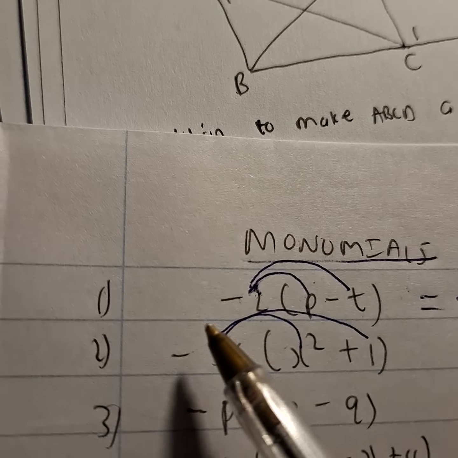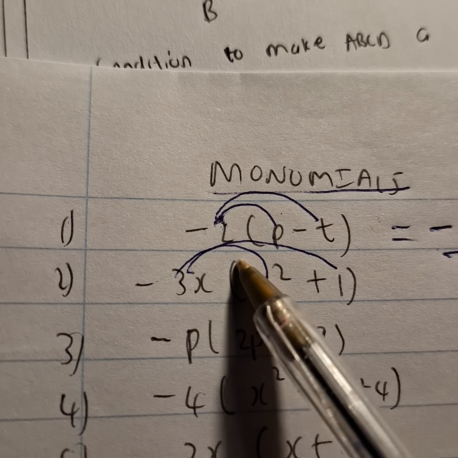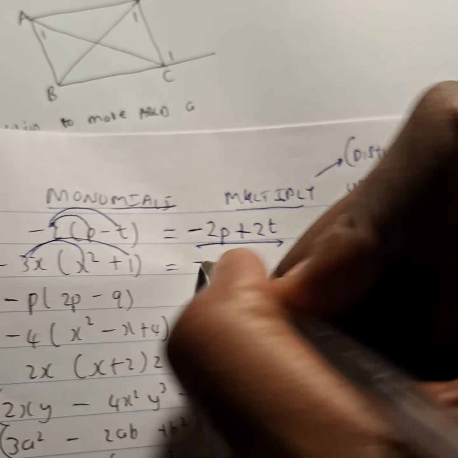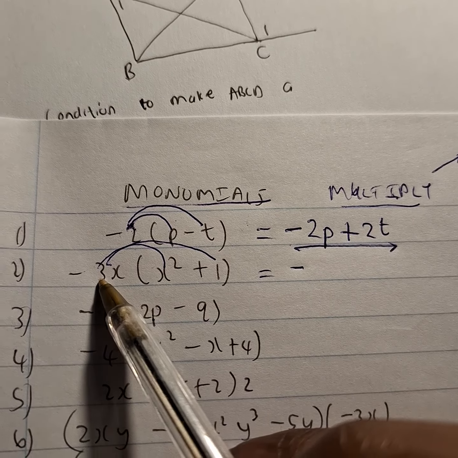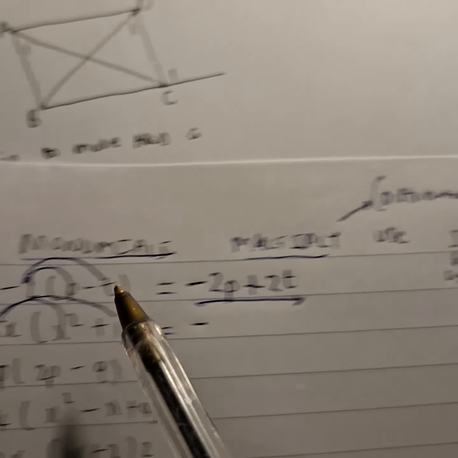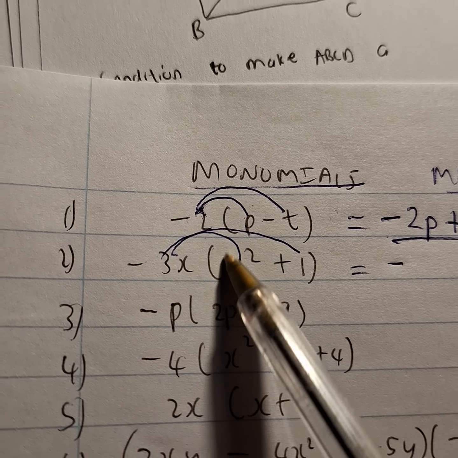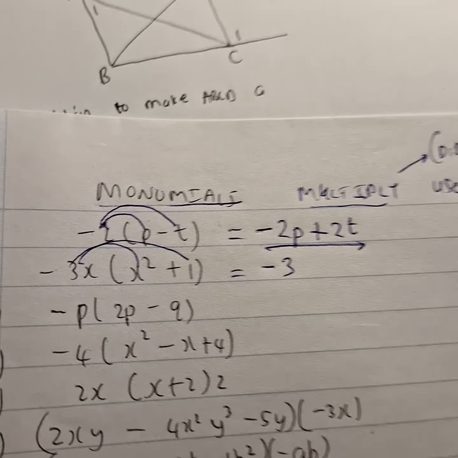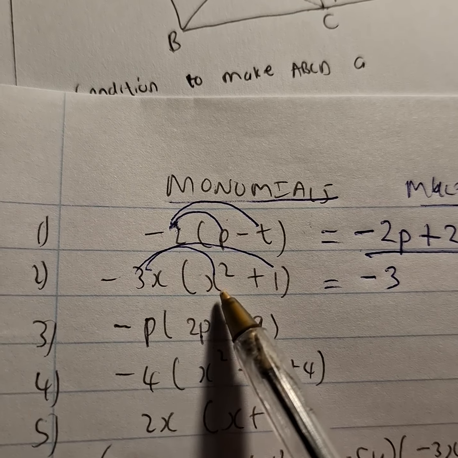So let's go. A negative times a, this here is a positive. A negative times a positive gives us a negative. Then we move on to the number. We say 3 times, there's a coefficient of 1 which is unseen there. 3 times 1 is 3. Then we move on to x times x squared.